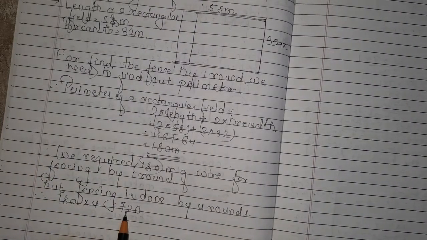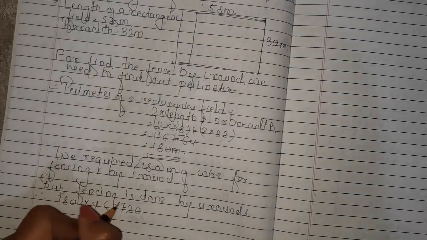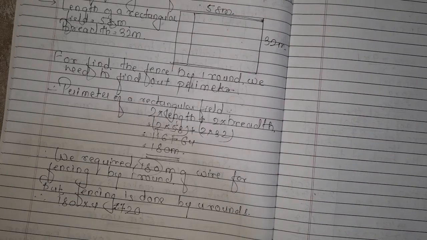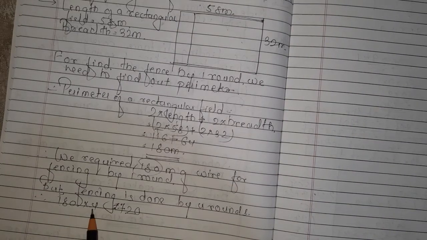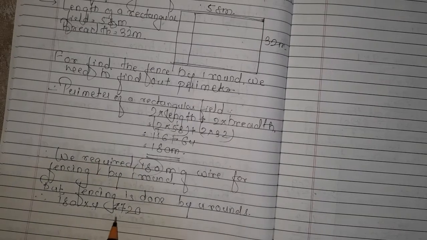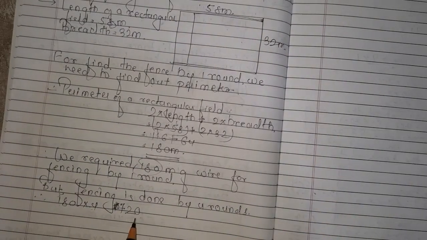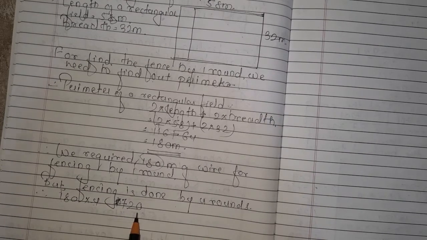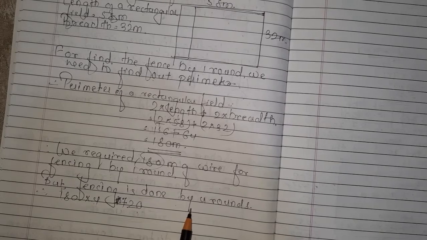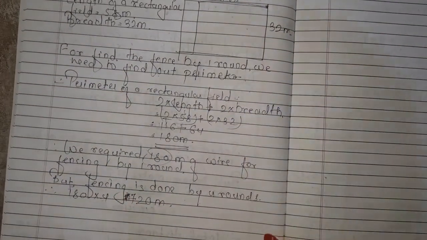So 720. Okay. So we required the length of the wire required for fencing the field by 4 rounds is 720 meters.